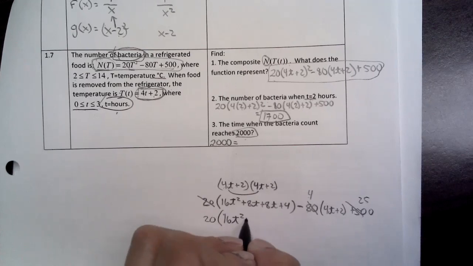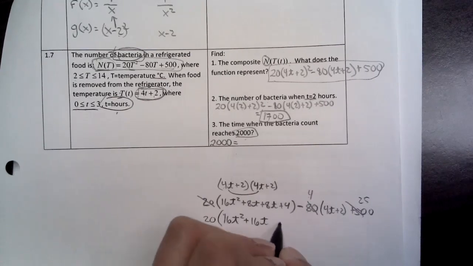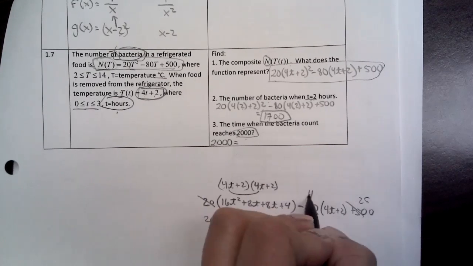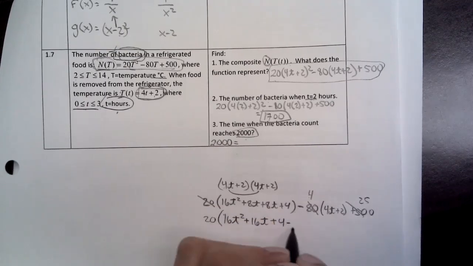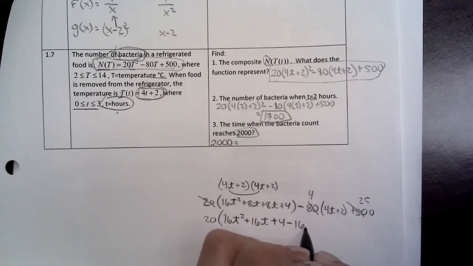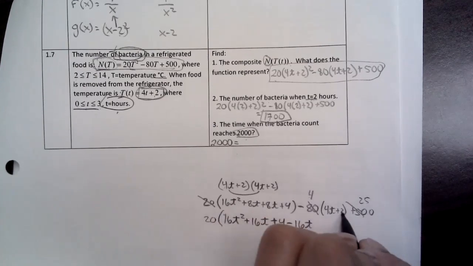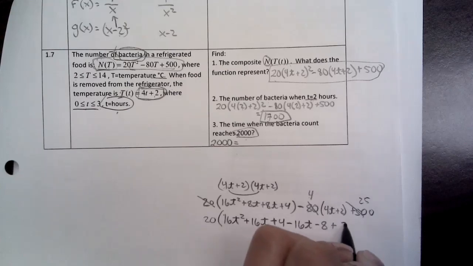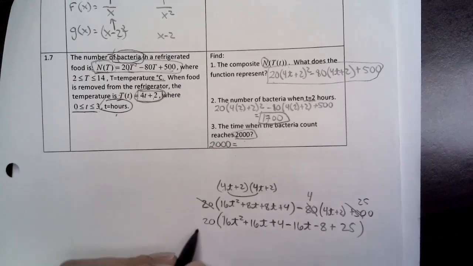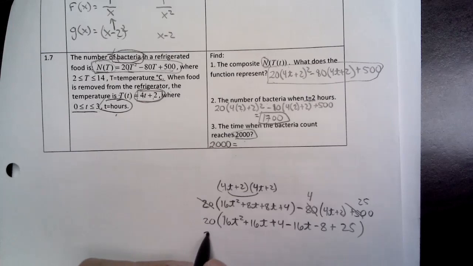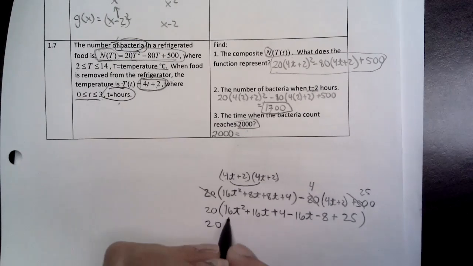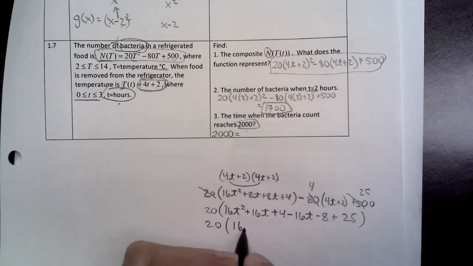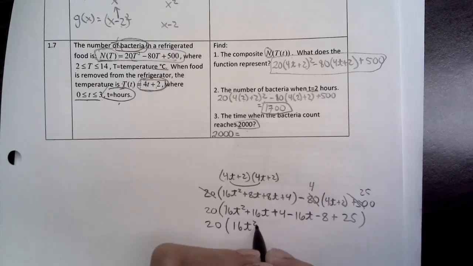So 16t squared plus 16t plus 4 minus 4 times 4t is going to be 16t minus 4 times 2 is minus 8 plus 25. Now I'm going to combine like terms and I get 16t squared.